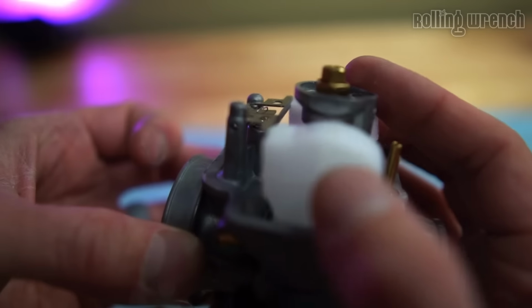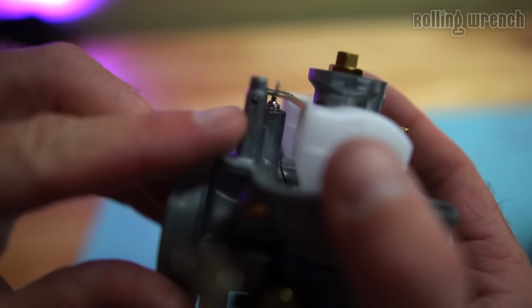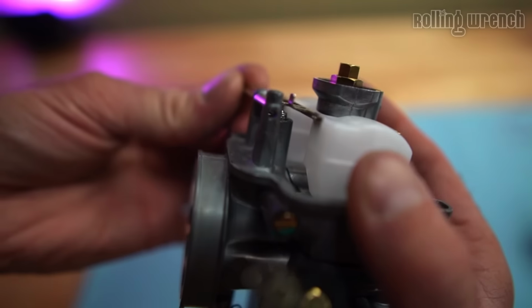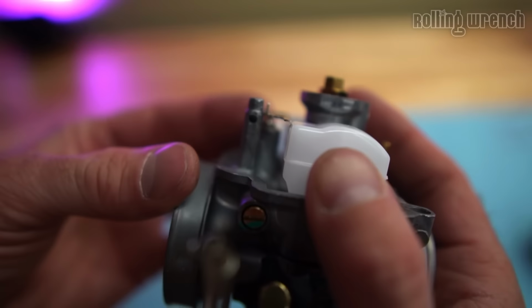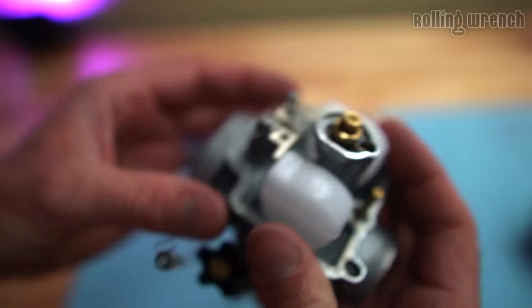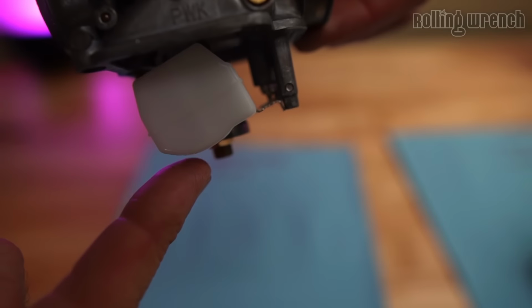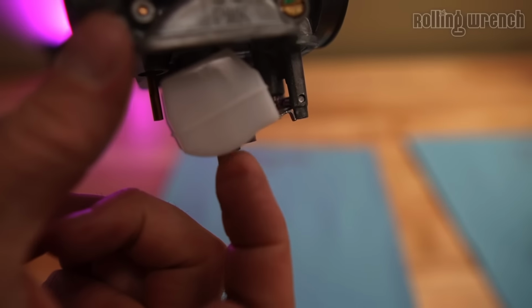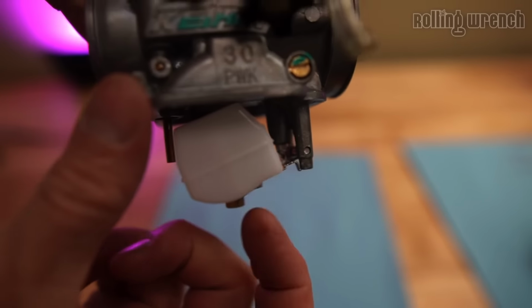Okay. I'm just going to drop that down like that and line those holes up there because that's where the pin's going to go. I'm going to slide my pin through there. Just like that. And this is how the float operates. If I go like this, up and down, that float needle is going up and down.